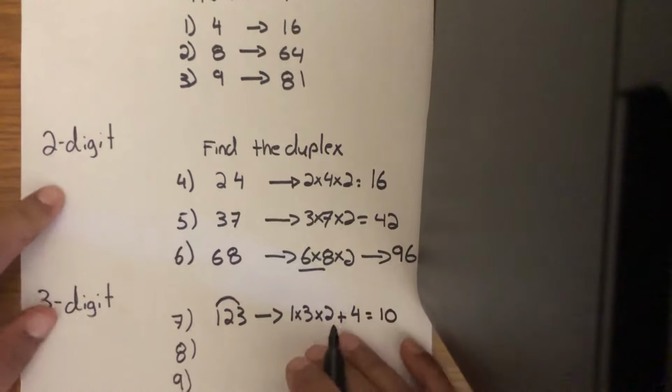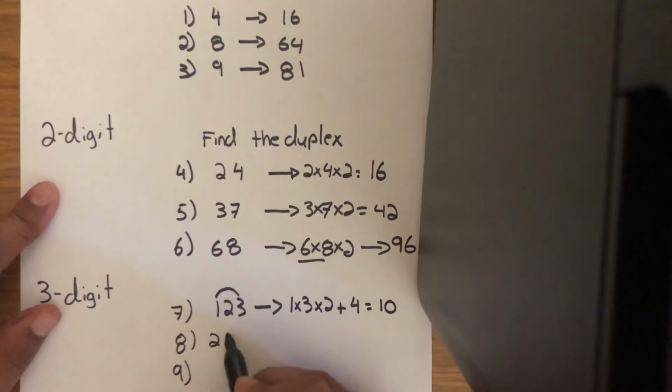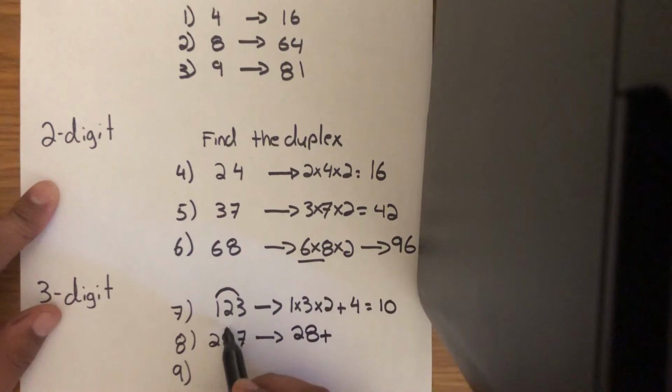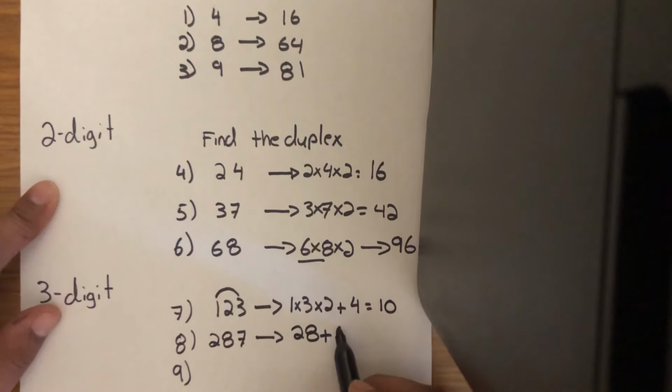Okay? Let's find the duplex of 287. Okay? So it's going to be 2 times 7 is 14. 14 doubled is 28. And then I have to add the square of the middle number. So it's 28 plus 64, which equals 92.